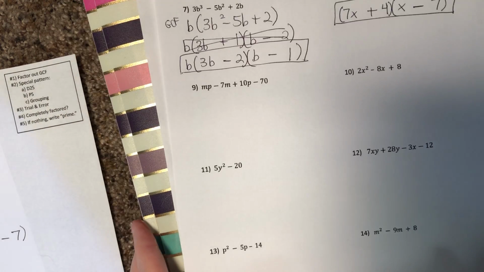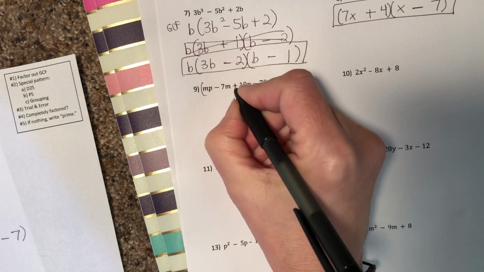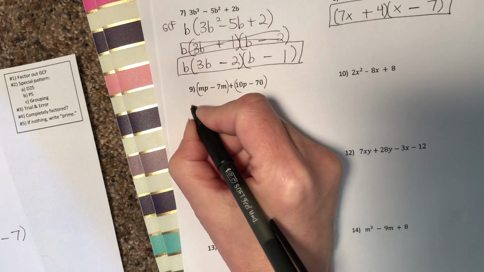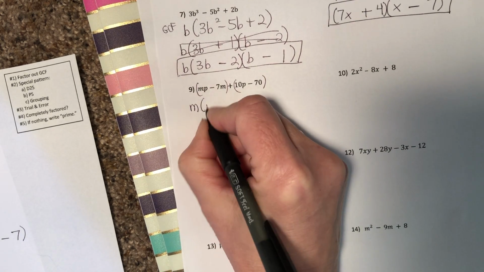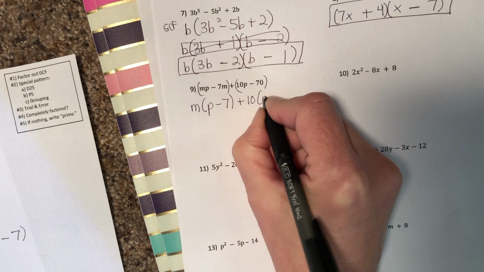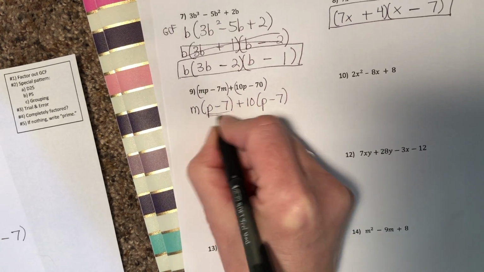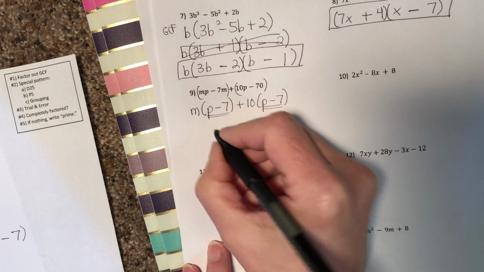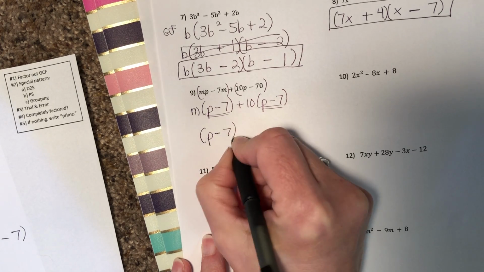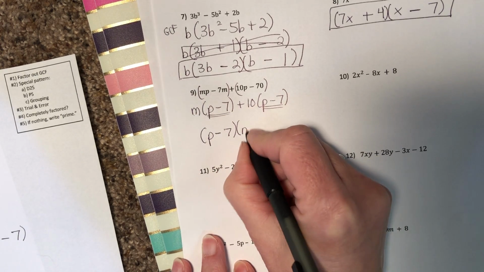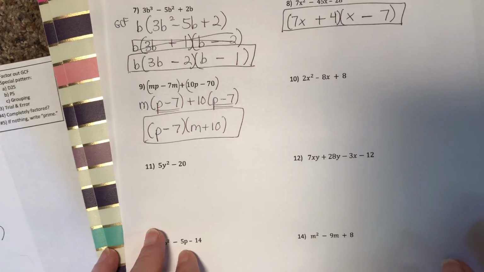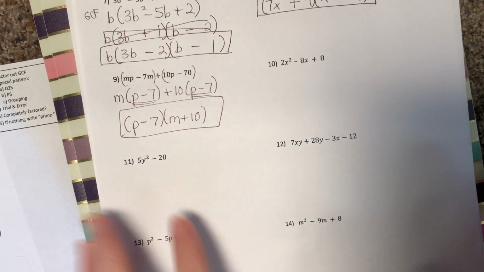Okay, number 9 is grouping. So parenthesis, there's no minus in the middle, so I don't have to make a sign change. Pull out the GCF from each group. P minus 7 plus, I can pull out a 10. P minus 7. These two parenthesis parts need to match for it to work. And then I get 1p minus 7, and then the outside stuff, m plus 10. Okay, that's got to bring some flashbacks.